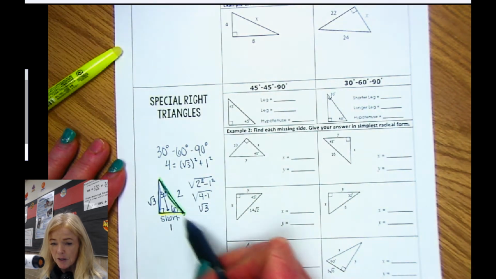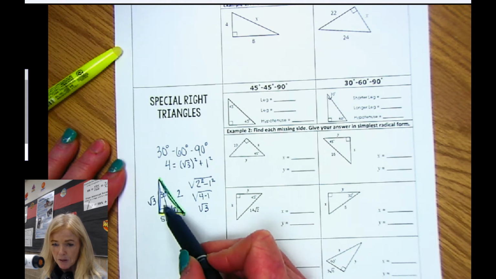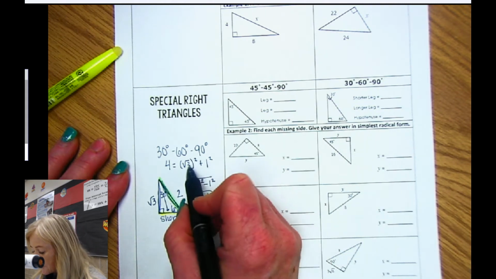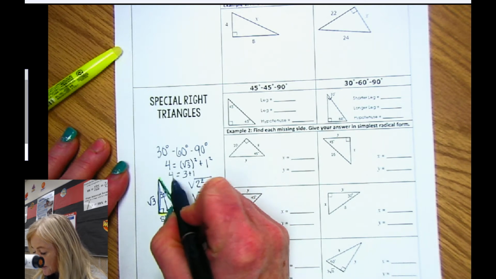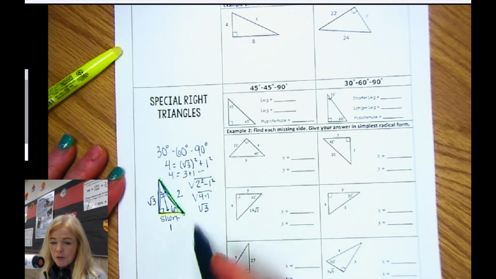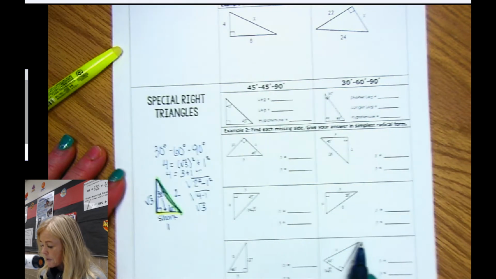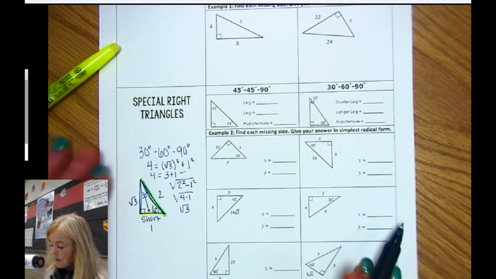That's how my sides would line up. Hypotenuse squared is equal to the sum of the squares of the sides. So radical 3 squared is 3, and 1 squared is 1, and that does indeed equal 4. So this relationship always occurs with our 30, 60, 90 triangle.